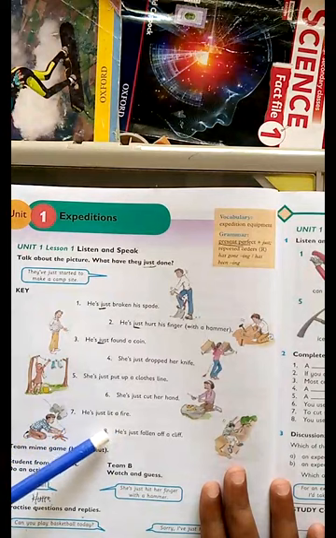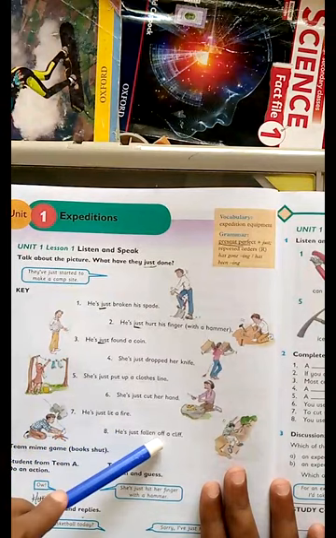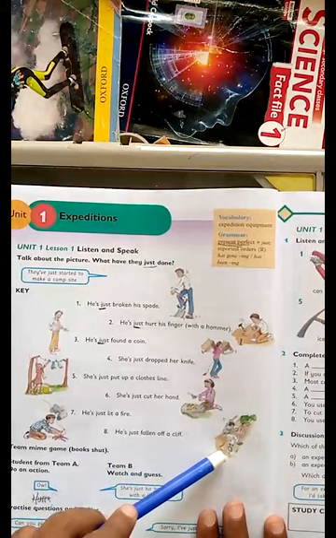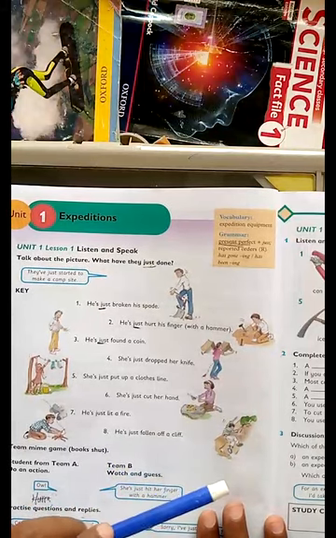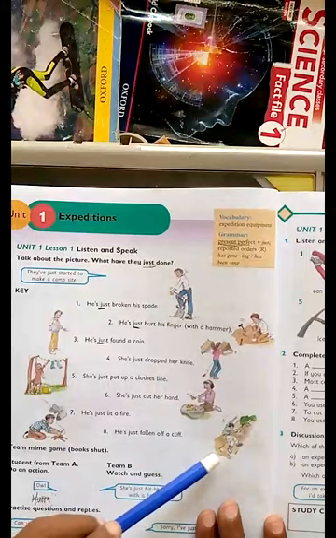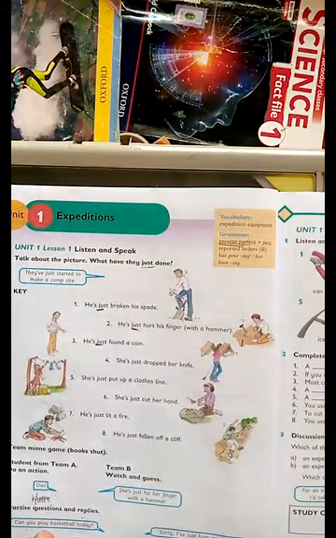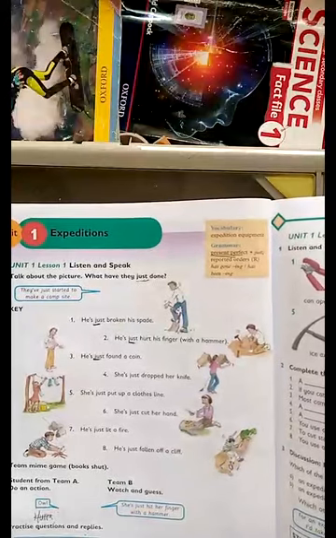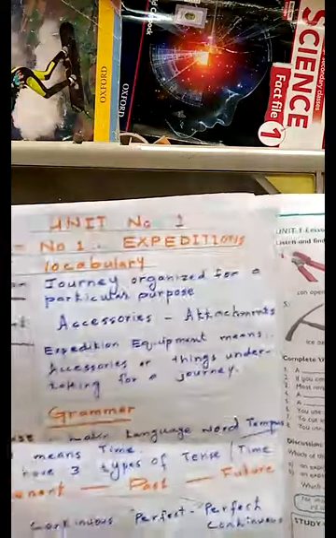And number 8, he has just fallen off a cliff. He has just fallen off a cliff. A cliff means a small mountain or a small rock. A big one is called a mountain, but a small one is called a cliff or rock. Okay, so first of all, we have to know about the lesson vocab.